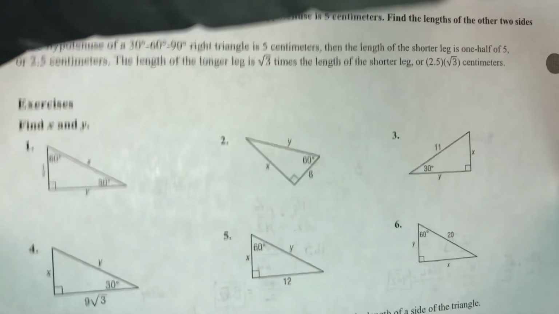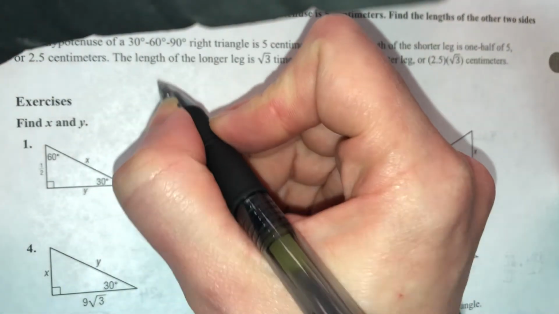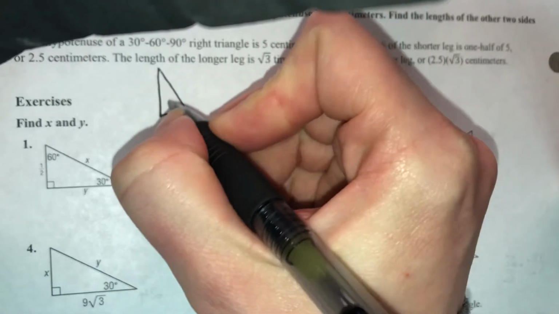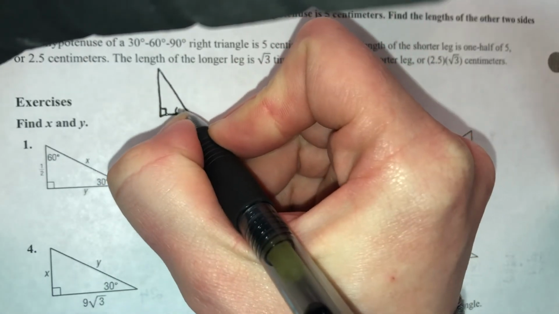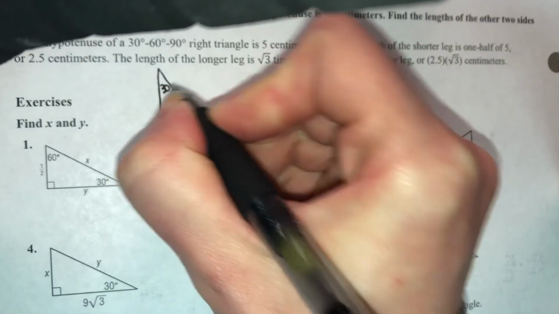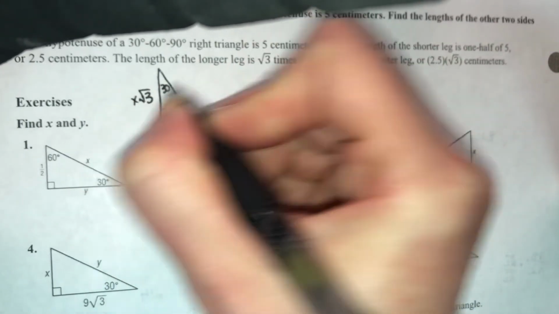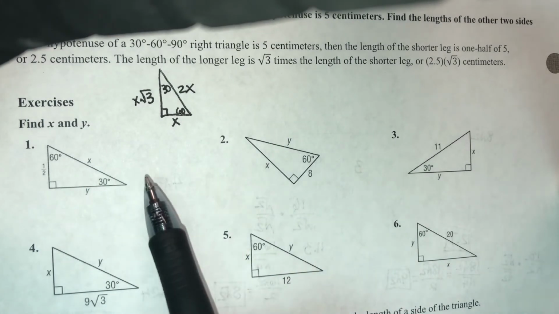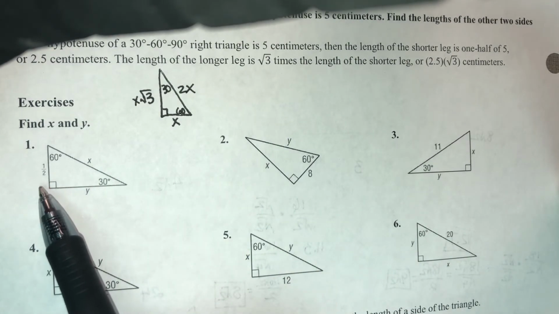I'm going to put the little pattern up here at the top. I'm going to draw my right angle here. This is my 60-degree angle. This is my 30-degree angle. I have x square root of 3, and 2x. Okay? So this problem number 1, I'm given the length of 1/2.